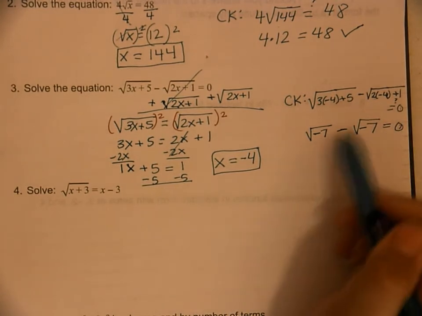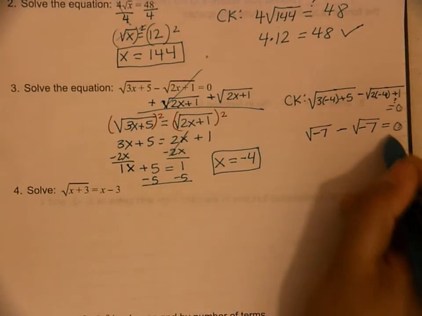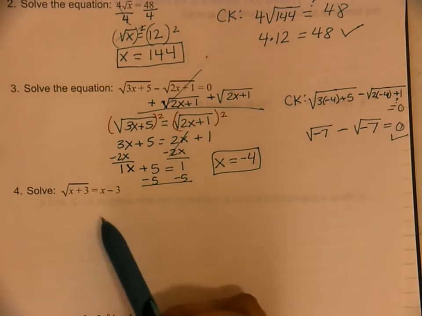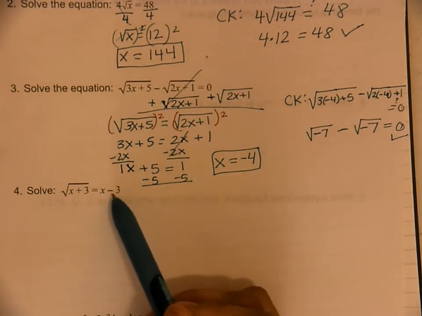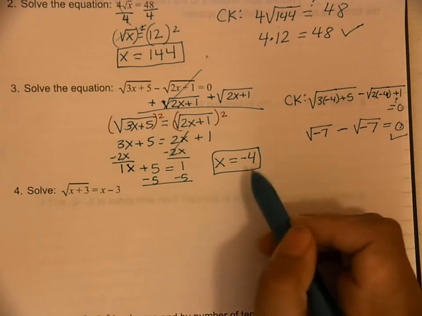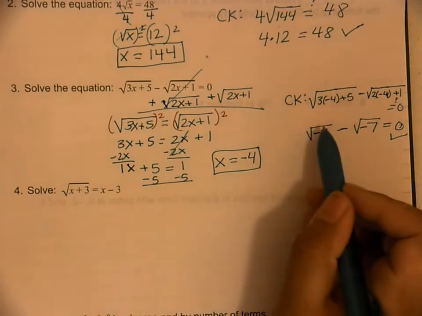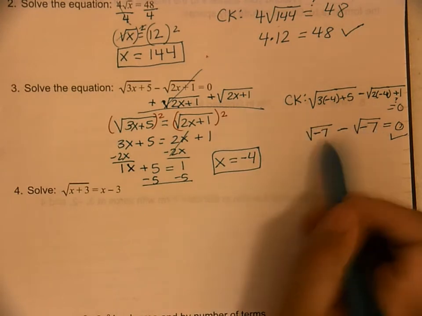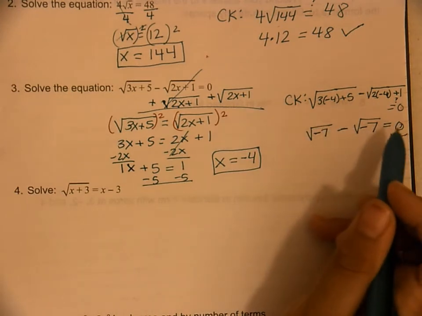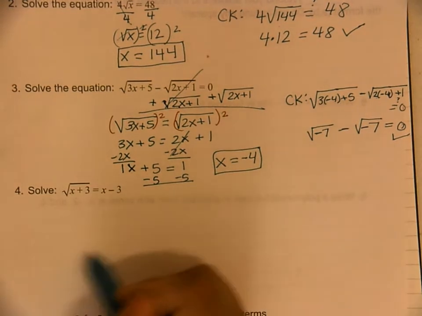Usually the ones that cause an issue are going to be when you get two answers. Let's go ahead and look at that for number 4. But this negative 4 is absolutely okay for an answer, although it is a square root of a negative inside the radical. Because you're subtracting the 2 and getting 0, that's not creating any issues there. So this is the final answer.